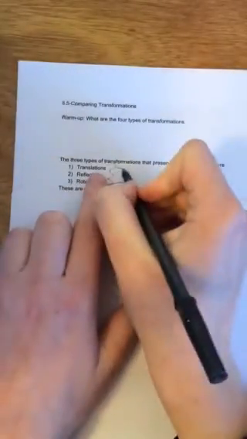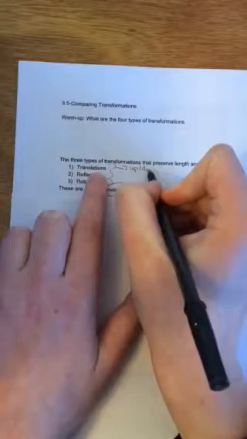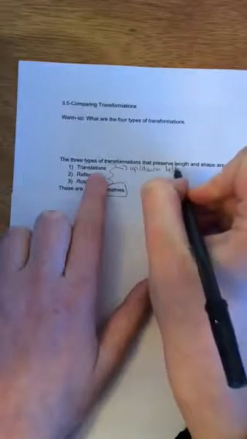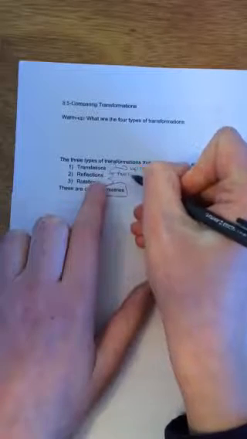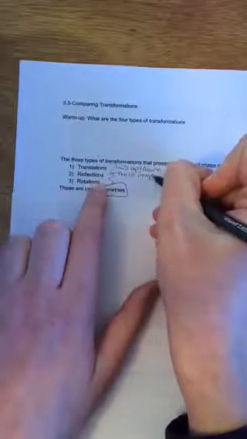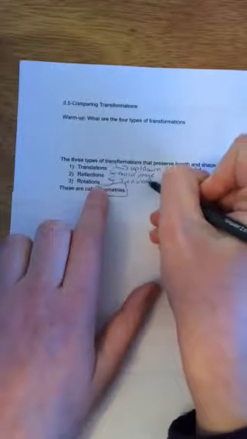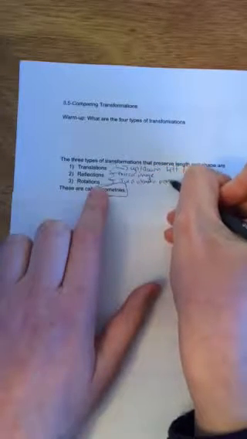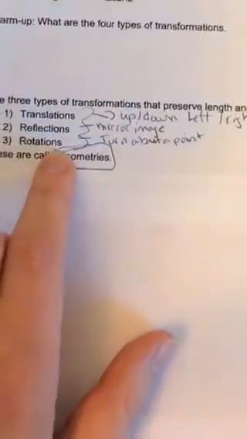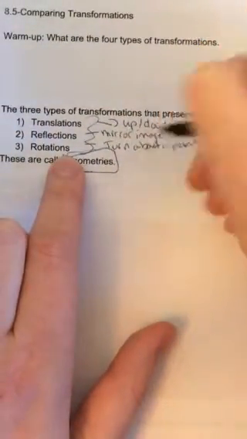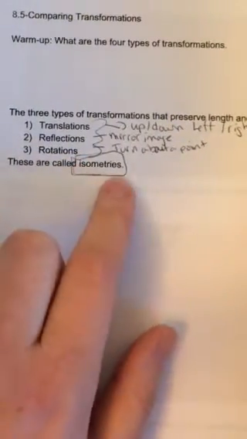Remember, translations just moved us up and down, right, left and right. Reflections are like our mirror image, right? And rotations, we're turning it about some point. Okay, so that's all it says, up, down, left, right, mirror image, and turn about a point, okay? And isometries, just a good word to know and understand what they mean if you see the word isometries, okay?